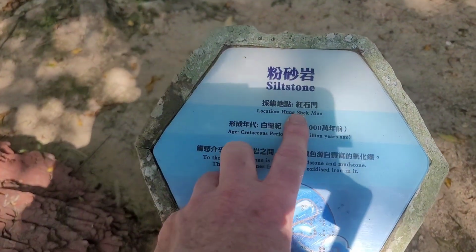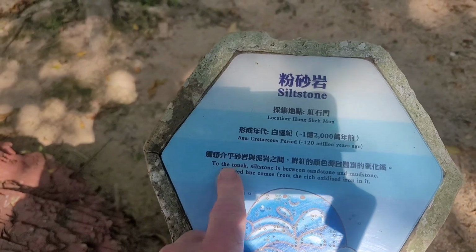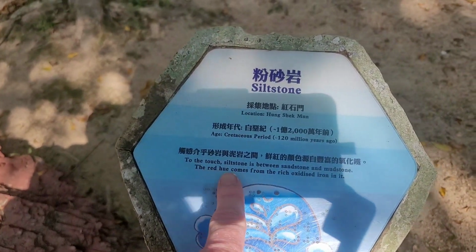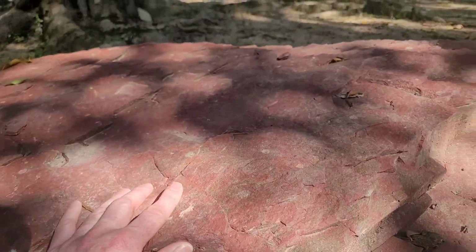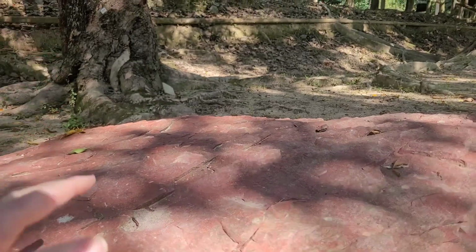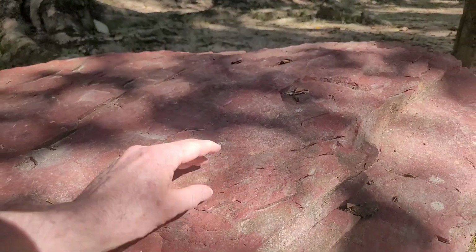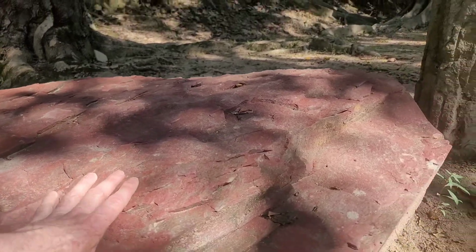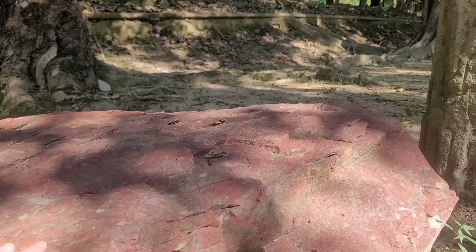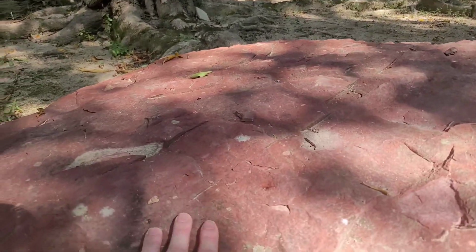Siltstone, Ung Sek Mun, 120 million years ago. Okay, so this has been oxidized. So this is the red sandstone. It's one of the most common sandstones in Hong Kong. So when you touch it, it actually feels like silt. So there should be beds of sandstone in it somewhere. And it's red because of a high iron oxide content.